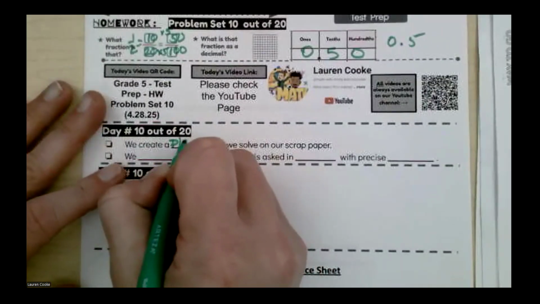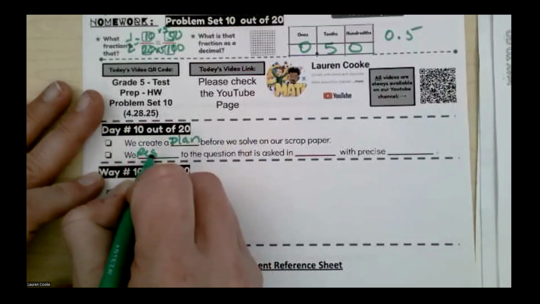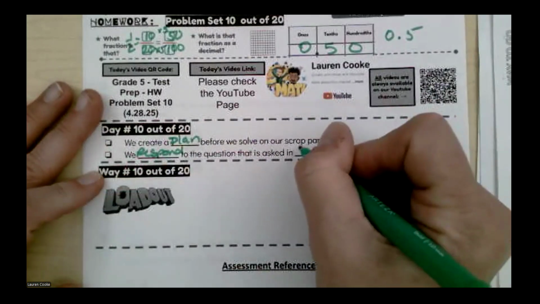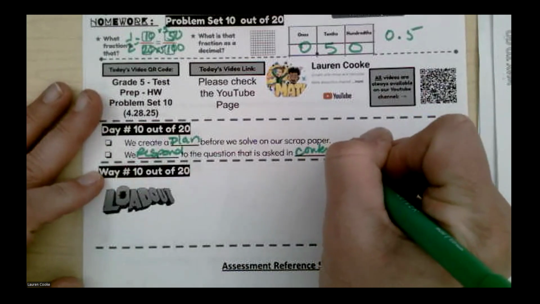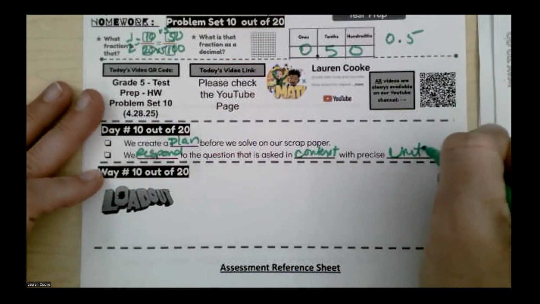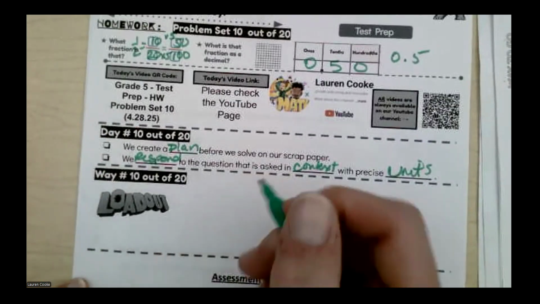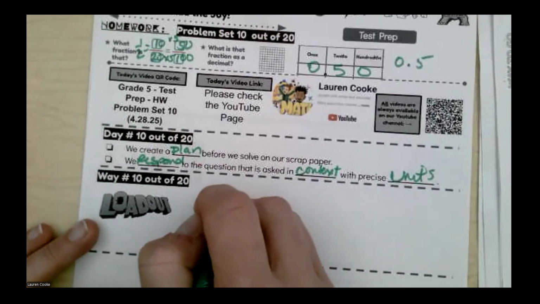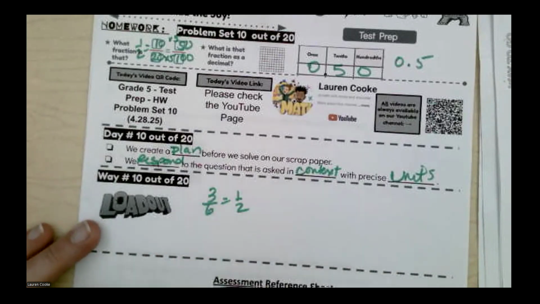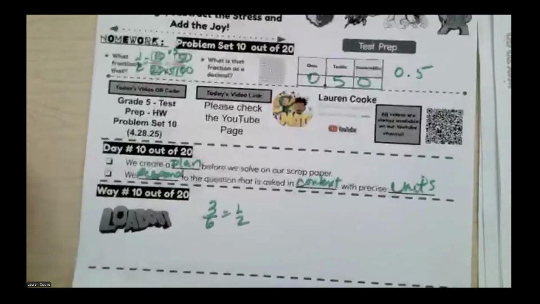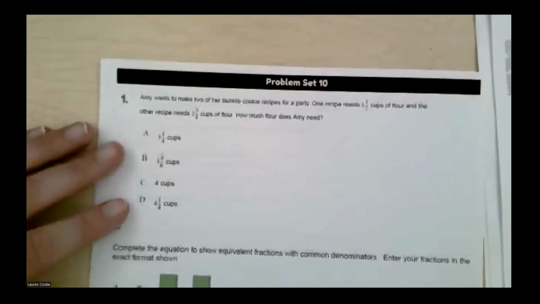We create a plan and we respond to the question asked in context with precise units. Okay. I'm trying to think of the loadout that we need for this, just like 3/6 is 1/2, those types of things. All right. The assessment reference sheet is on the bottom, and let's get started.